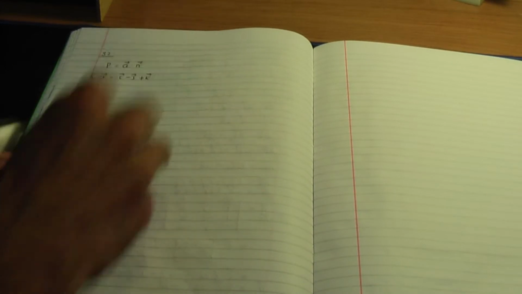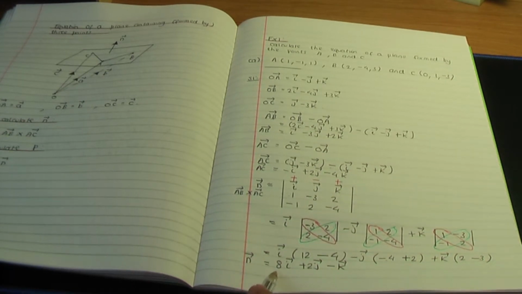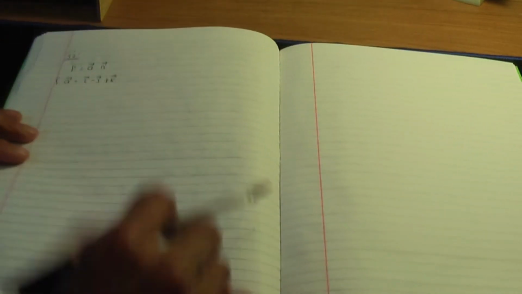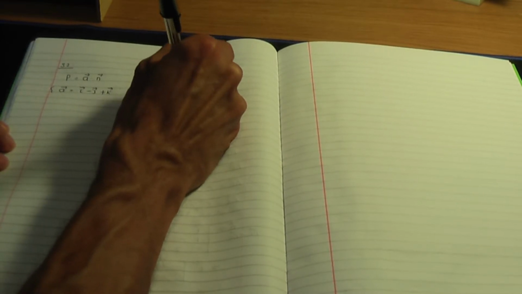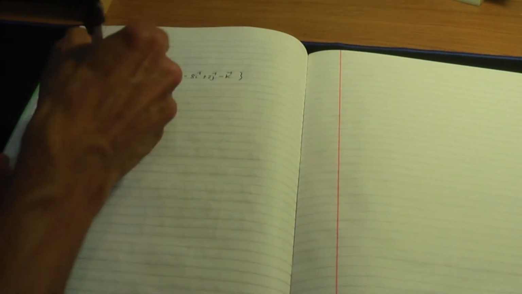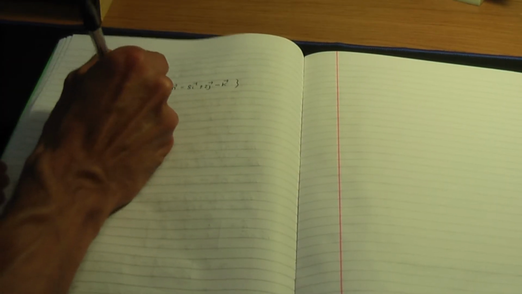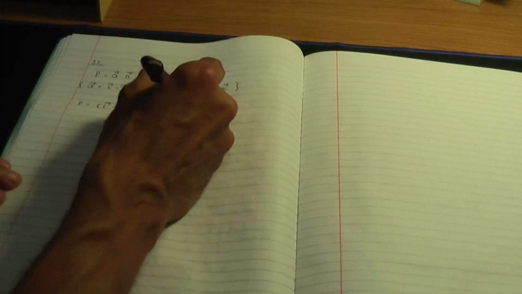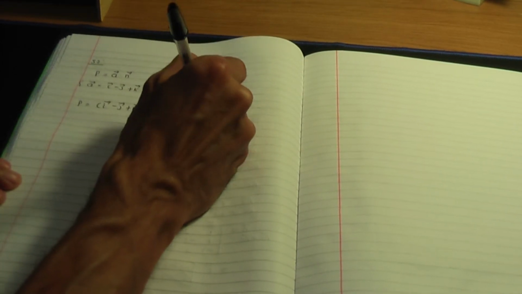We know n from step number 1, that was 8i plus 2j minus k. So if we replace in this result, we have a, which is i minus j plus k, taking a scalar product with n, 8i plus 2j minus k.